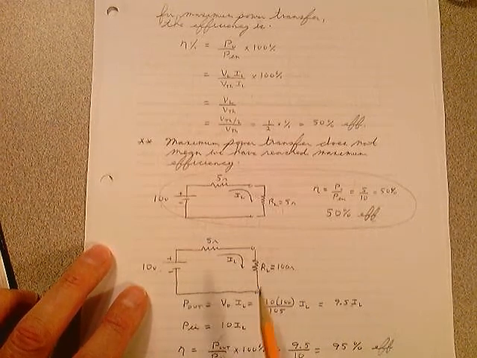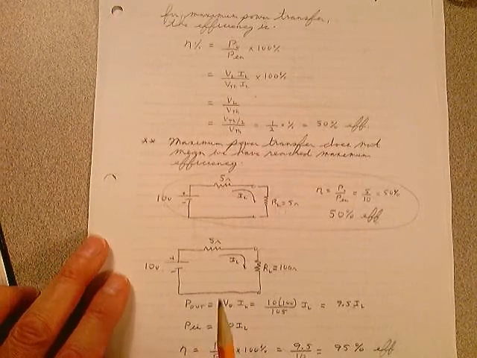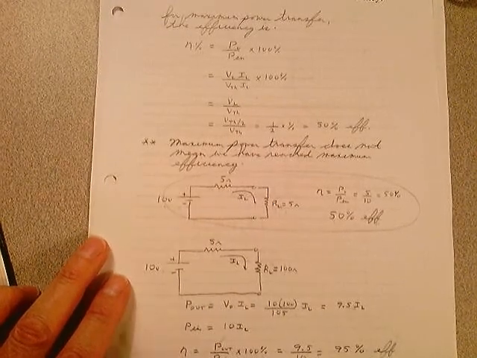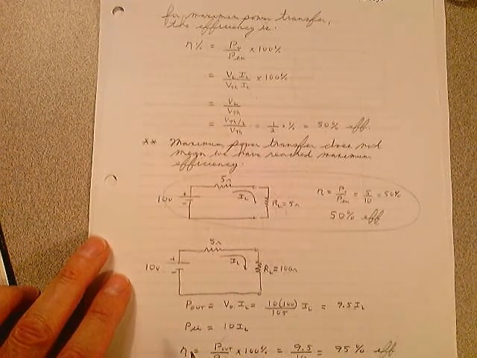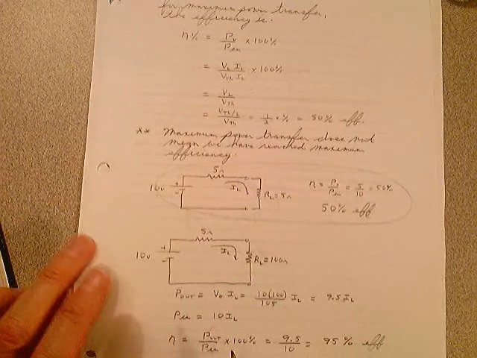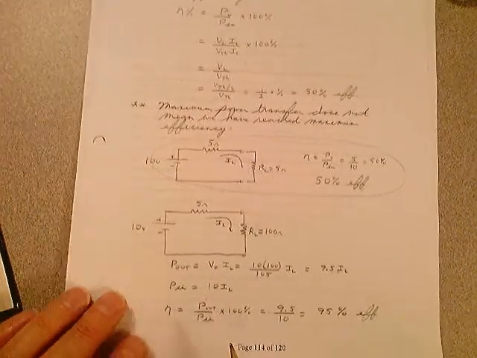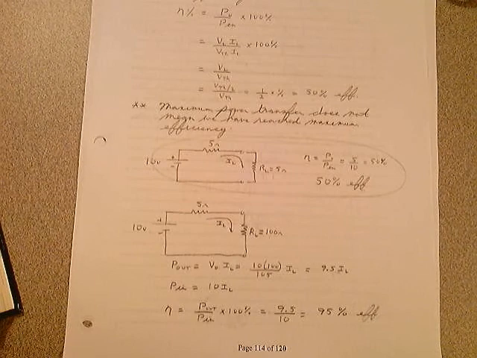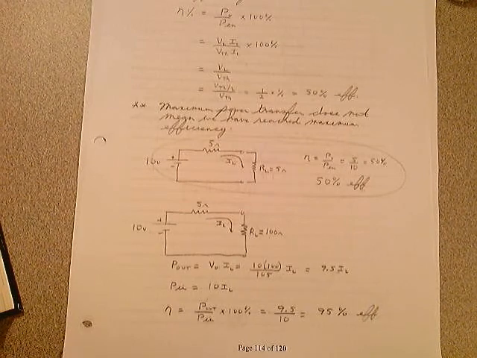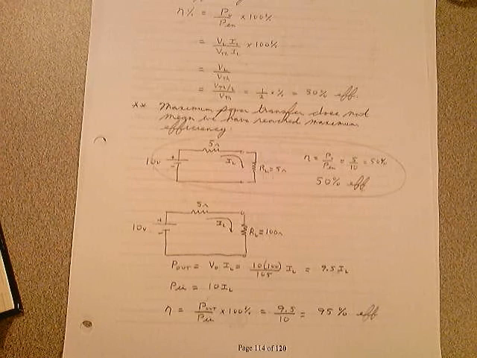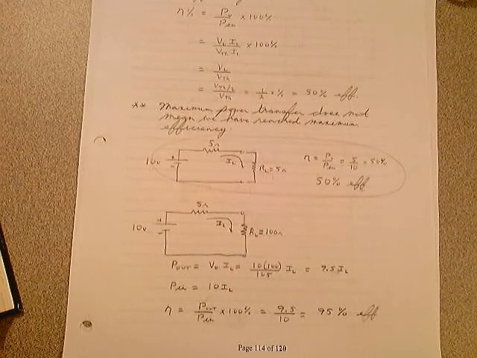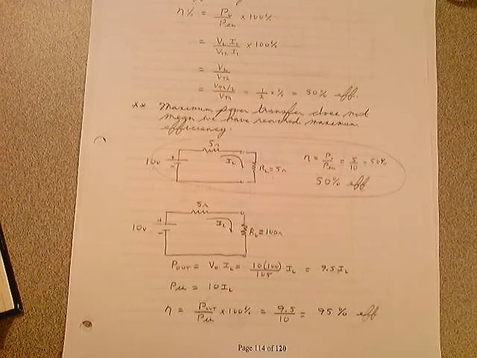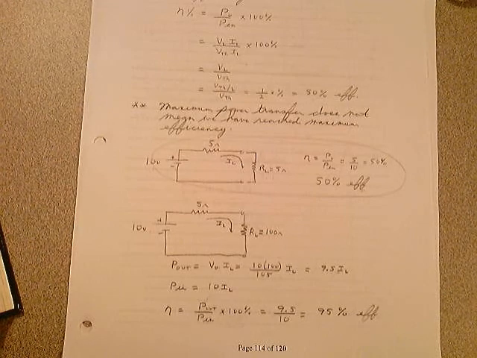Now, I want you to think of something here. In some cases, you want maximum power. In some cases, you could care less about maximum power. You want maximum efficiency. So this is food for thought. Let's say you're designing a stereo amplifier. You work for the Bose Corporation, and how are you going to get maximum power to the speakers? You want maximum power to those speakers? You want maximum voltage efficiency to those speakers? What are you trying to do to get that sound out there?